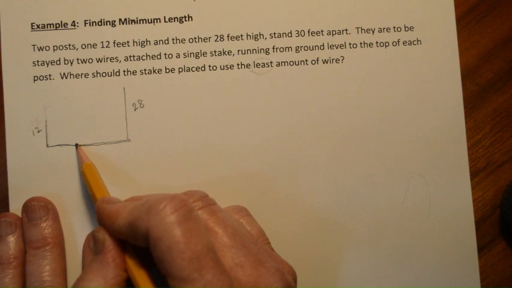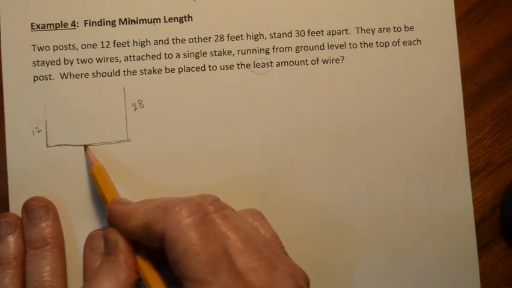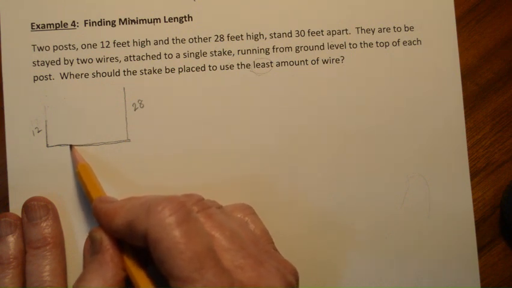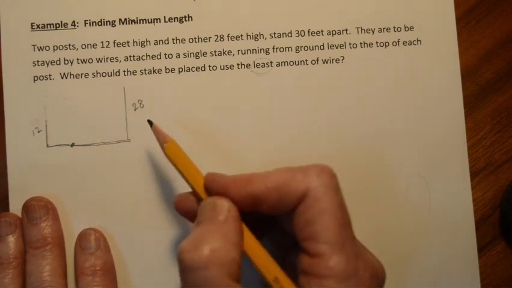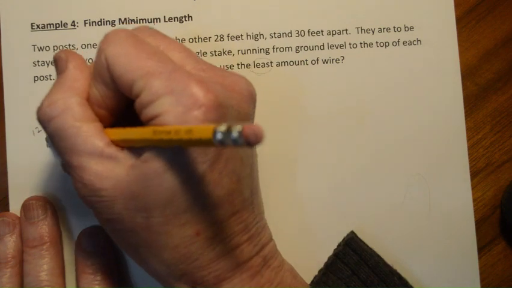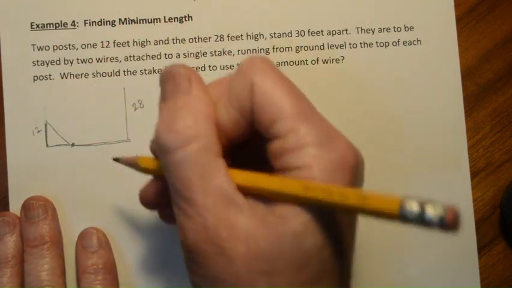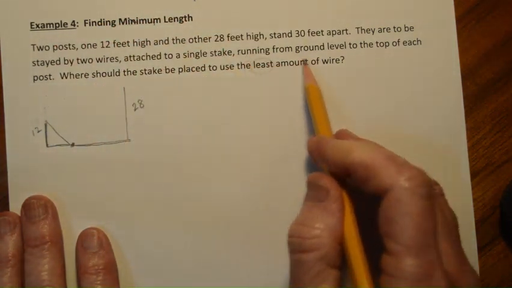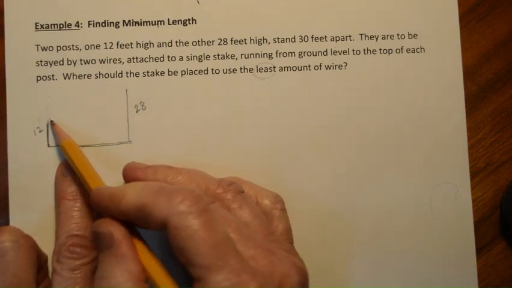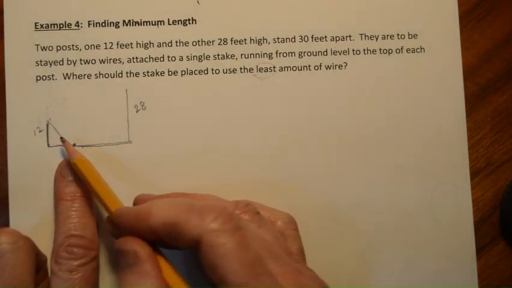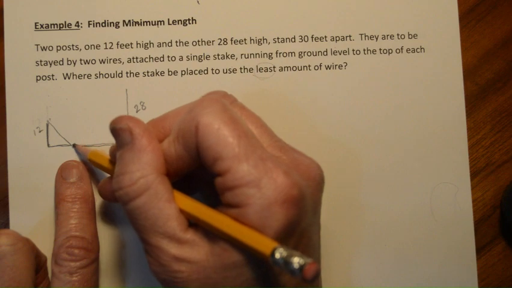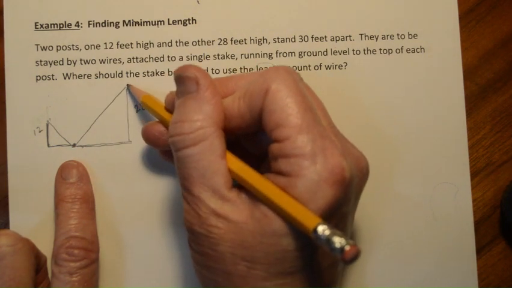So the stake goes somewhere on the ground between them, and we don't know where. We can't assume that it's the middle, so let me just put it right here. We're going to stabilize these, so it's attaching a wire right here so that this post doesn't move, because it says running from ground level to the top of the post. So this is the wire right here, and then we have another wire that's going to go up right here.